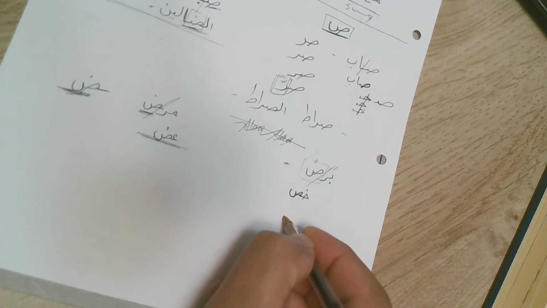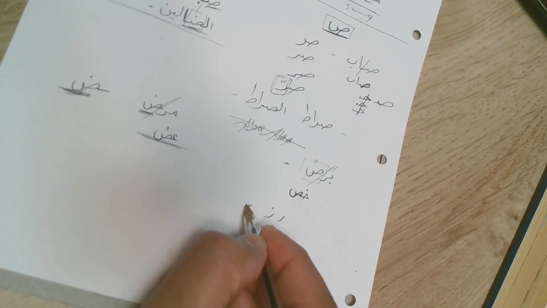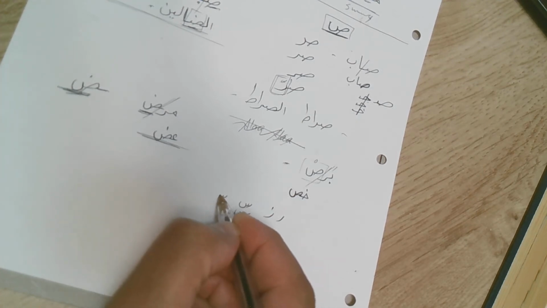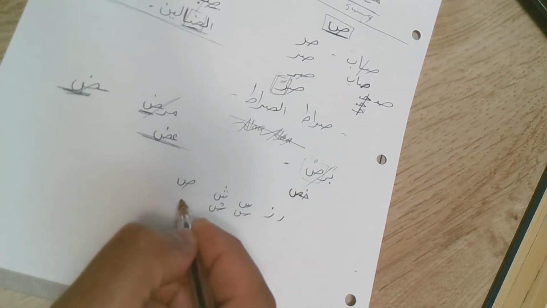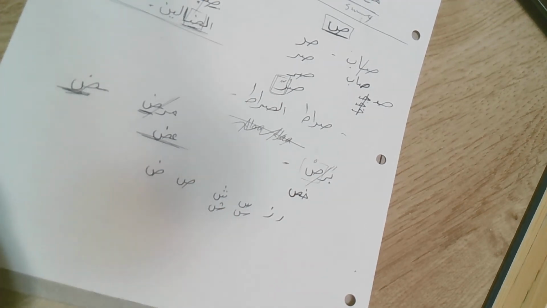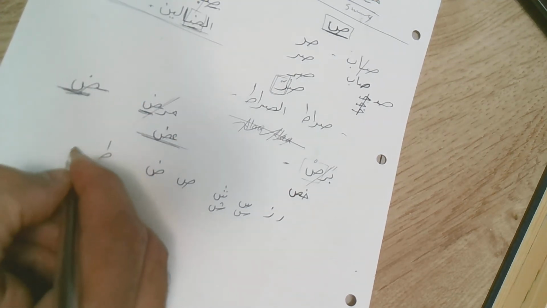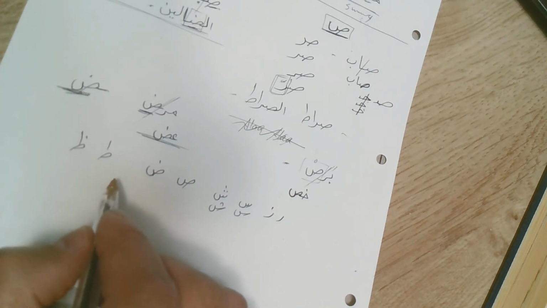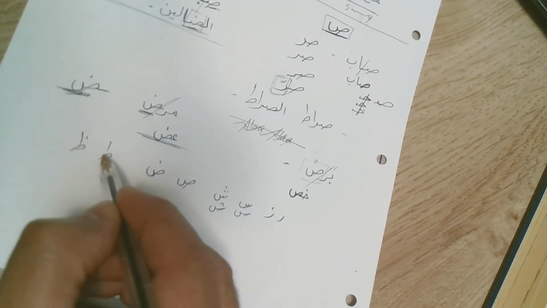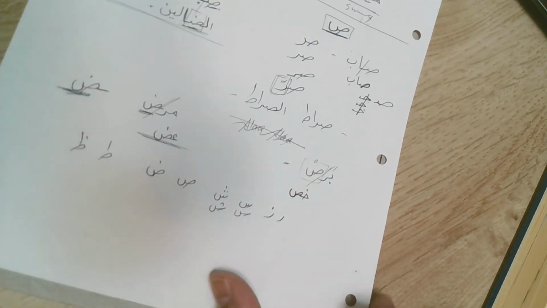They are Ra, Zay, Sin, Sheen, Sad, Dhad, and we have Thah and Dhah. Actually, let's talk about Thah and Dhah. We have time. It's going to be like 5 or 10 minutes maximum.